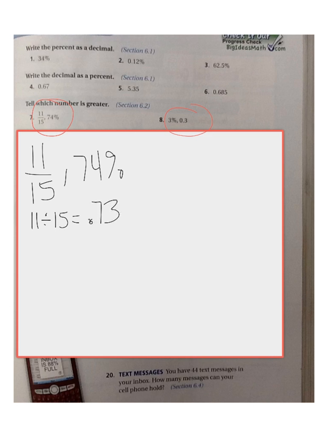Okay, now you have 74%, and again, to convert that to a decimal, you simply move the decimal place 2 to the left. So I go 1, 2, so my decimal place goes right in front of the 7, and so that equals 0.74.